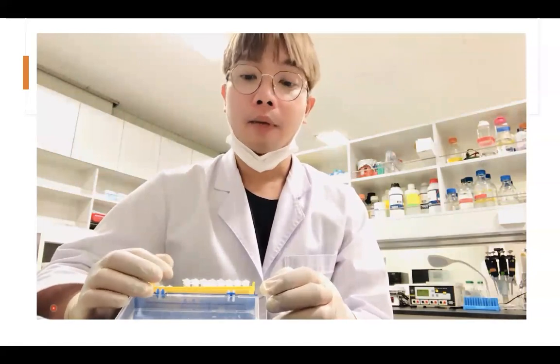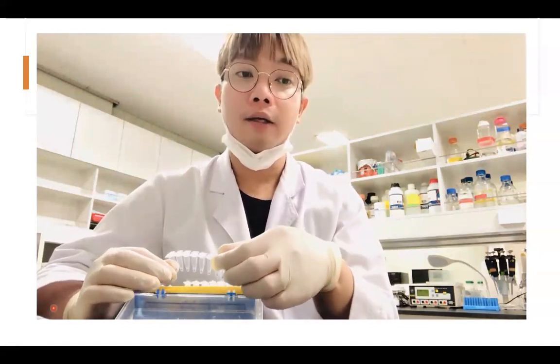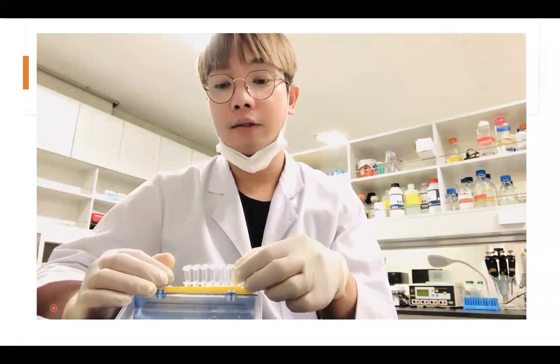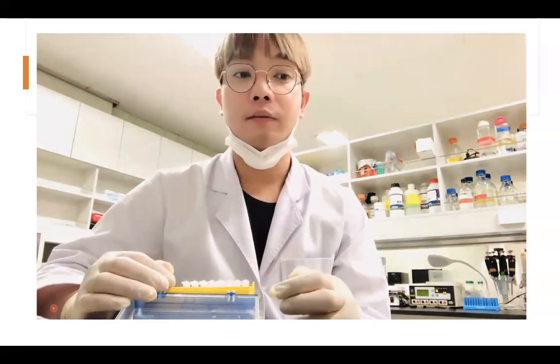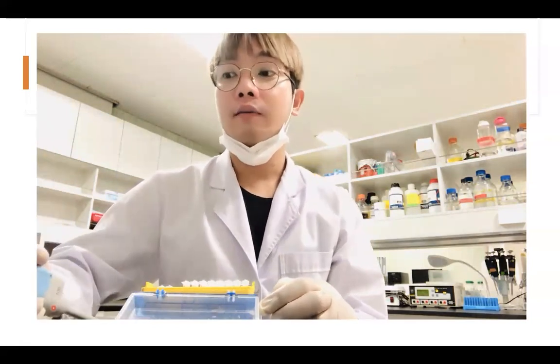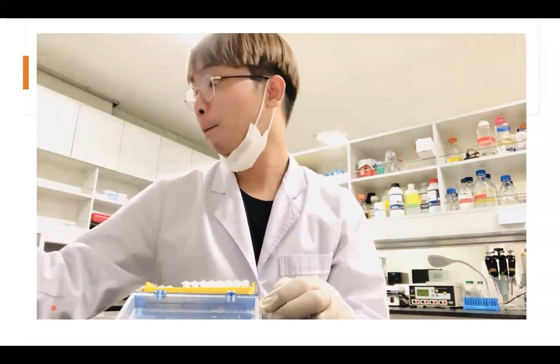At maglalagay din tayo ng RNA natin. Of course, yung RNA natin ay galing dun sa serum. So, maglalagay ako ng 2 microliters of RNA. So, like 30 minus 4, that's 26. So, 26 microliters of water yung ilalagay natin.